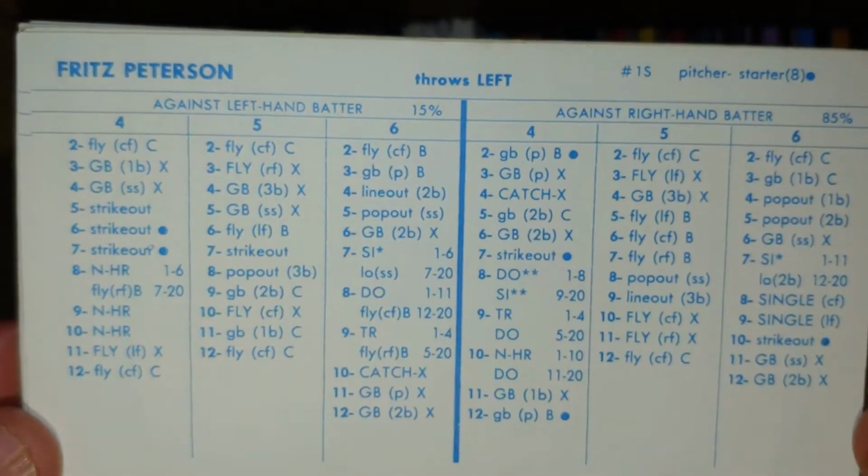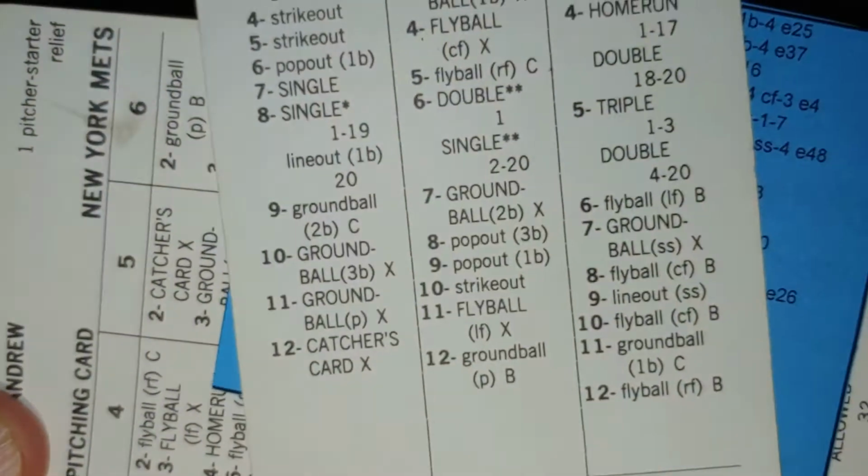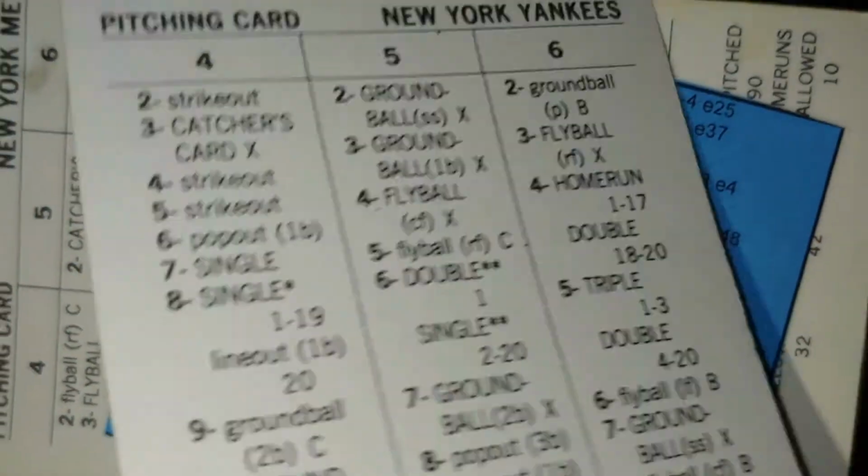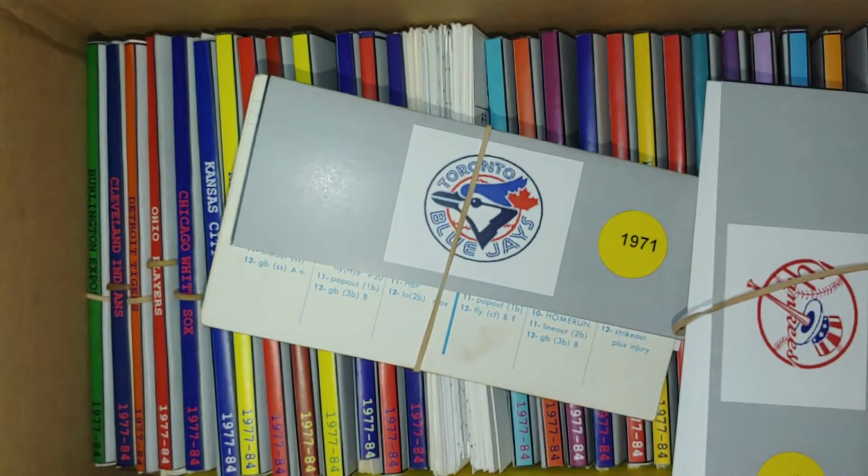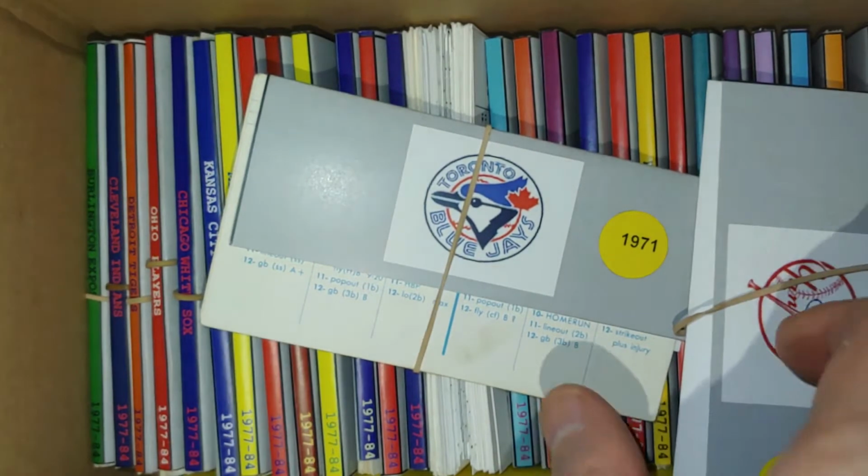And Fritz Peterson. But he already has a great 70 card. 71 card's good too for Fritz. All good options there for the Yankees.